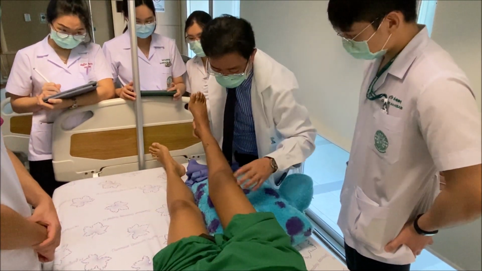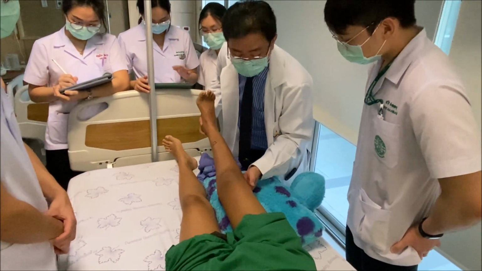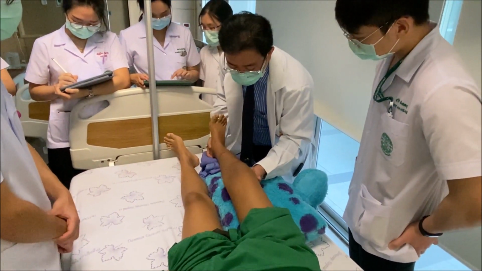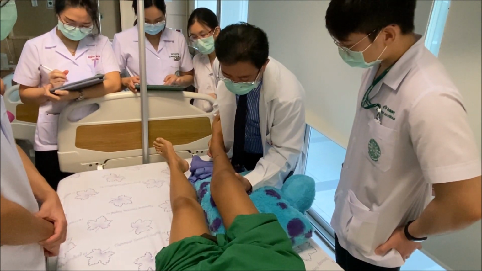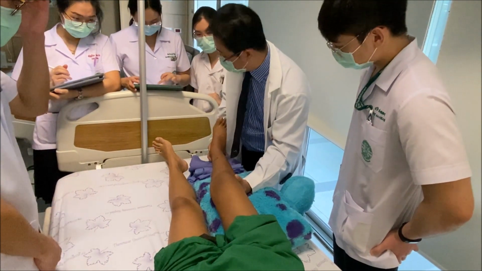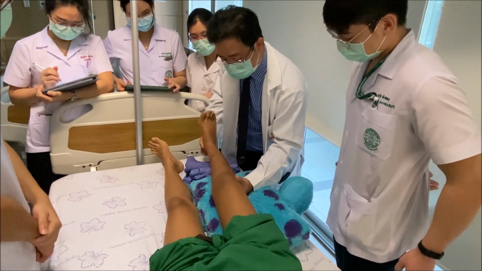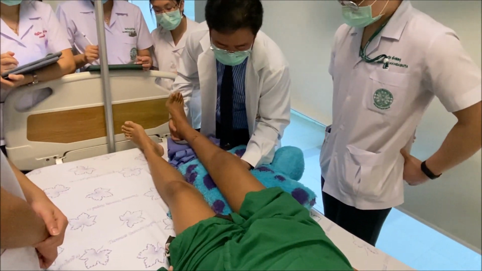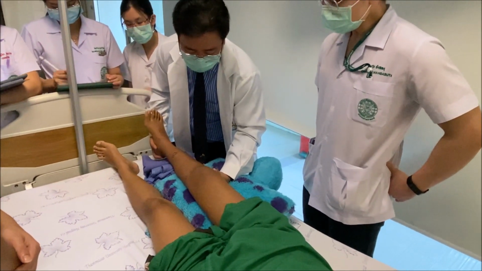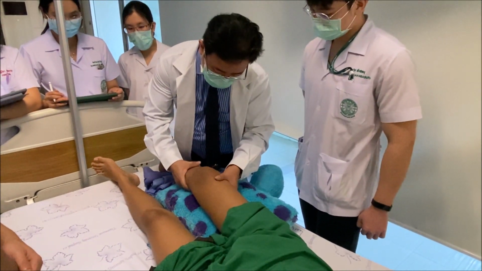Valgus, okay, it's okay at 0 degrees. And then go to 30 degrees. Check the valgus again. You see that the valgus is small. You still have the valgus stress positive, but the valgus is okay at 30 degrees also. And at 30 degrees you can check her ligament.